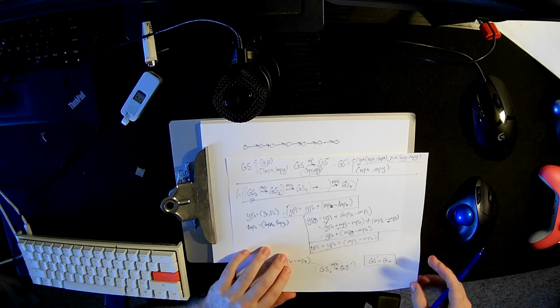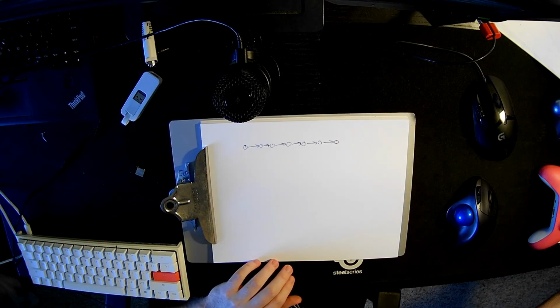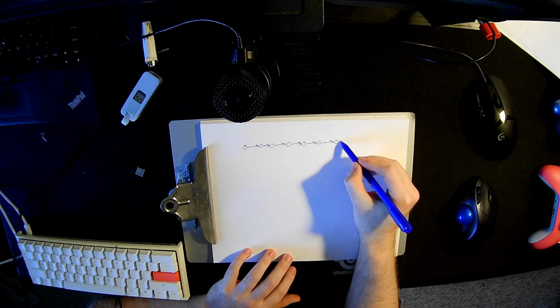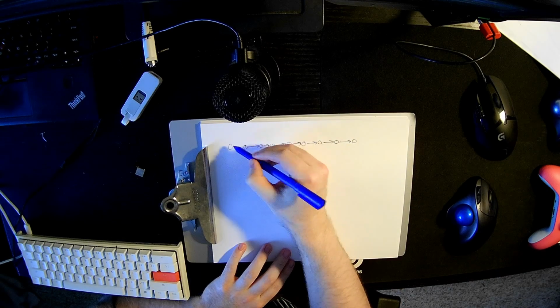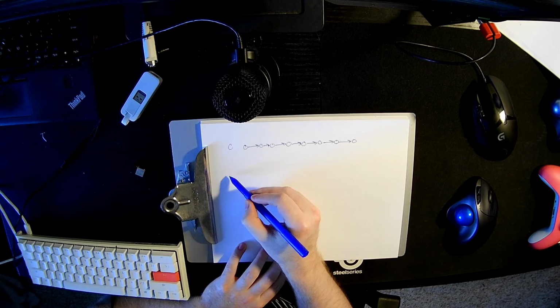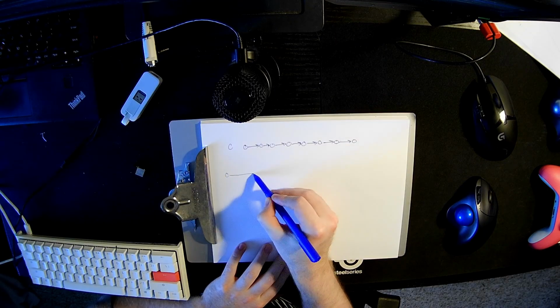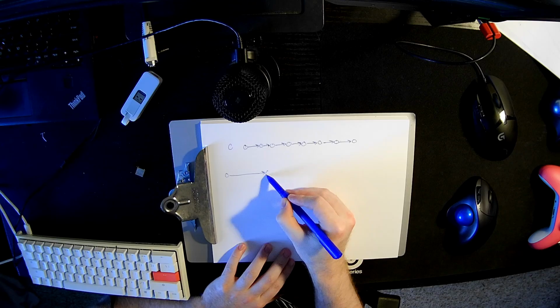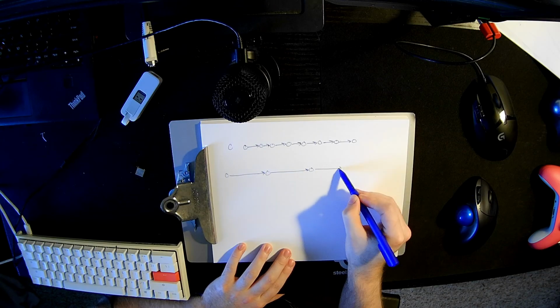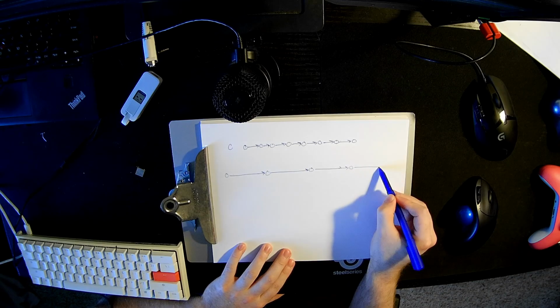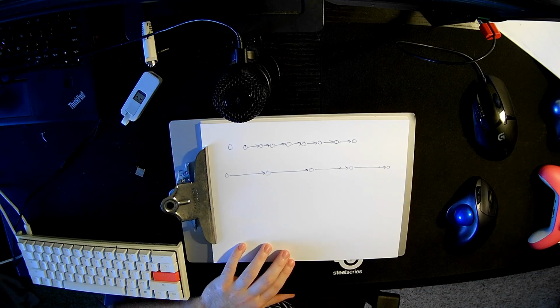It's like the arrows. So it's just a visual simplification to help us focus on what's happening on a client and server. So here's a client, and a server is doing the same thing but at a much slower rate. Okay, so that's a server.